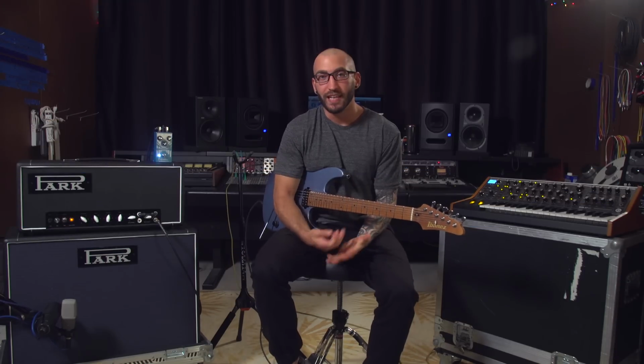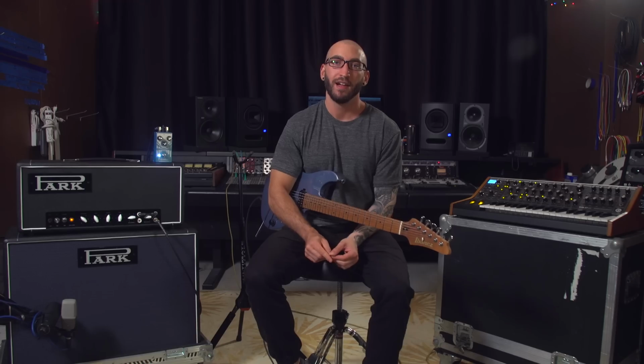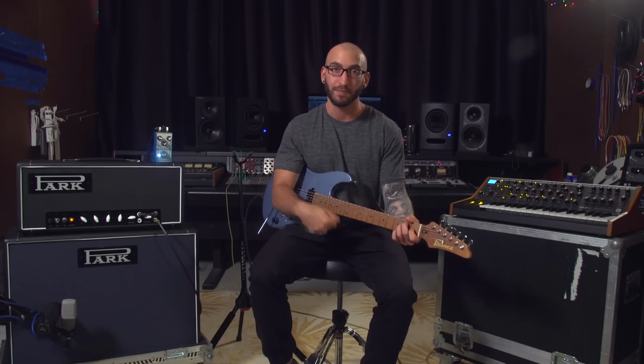So after the rate and depth controls, we have the mode selector switch, which selects between one of 8 different pitch modulating modes that govern different wave shape and envelope combinations. But it's really important to note that the wave shape and envelope have a massive impact on not only how the modulation behaves and sounds, but also how it feels to play.